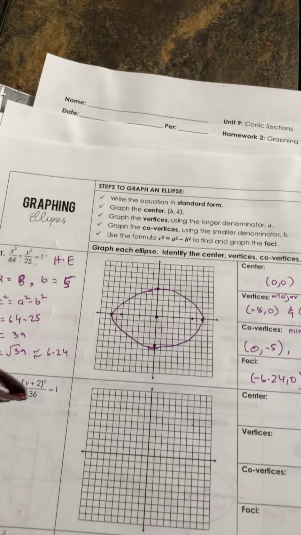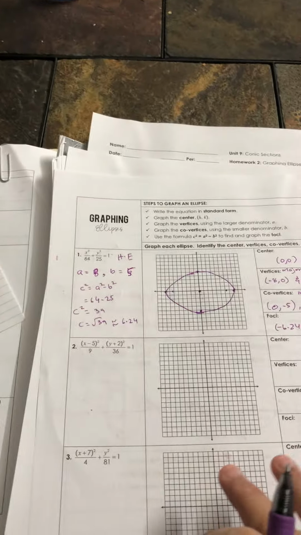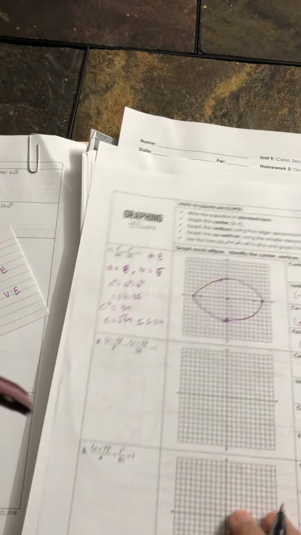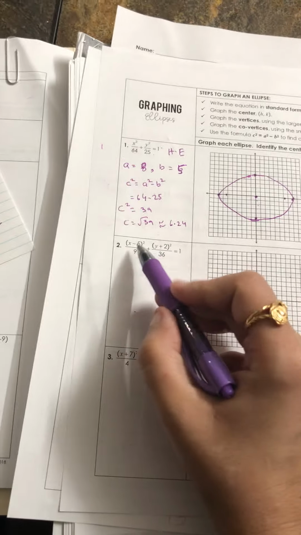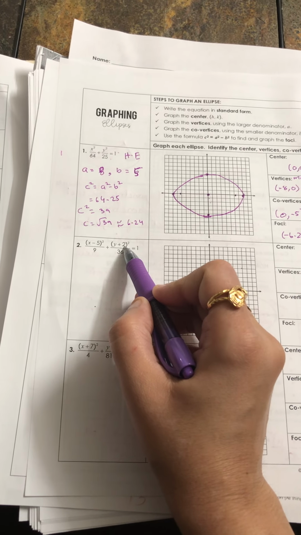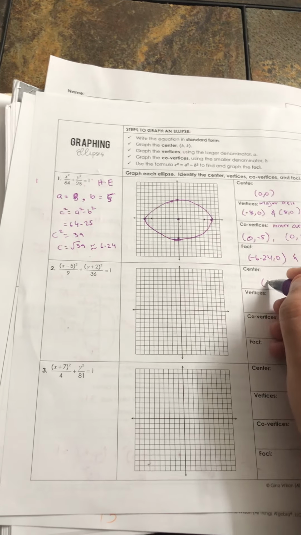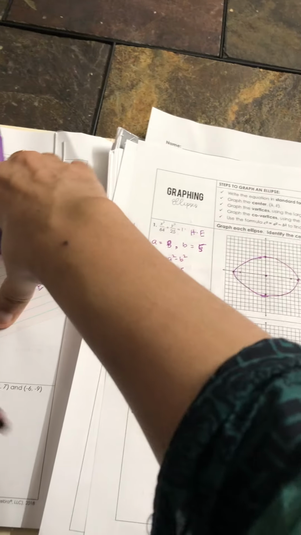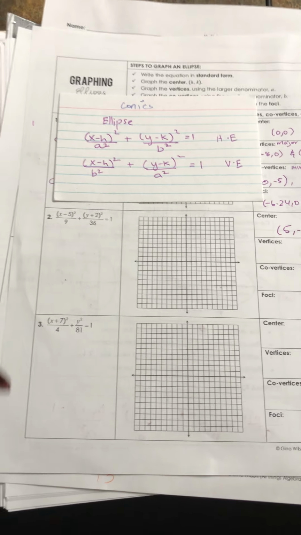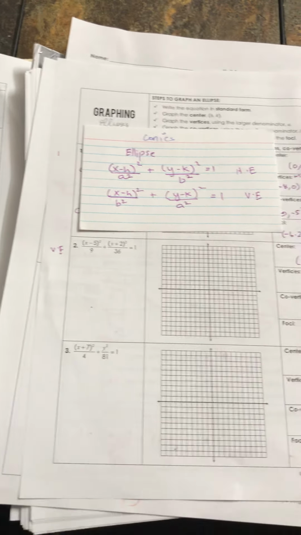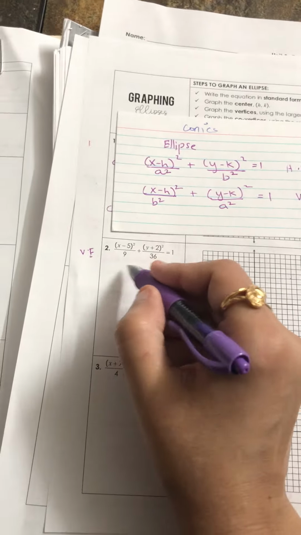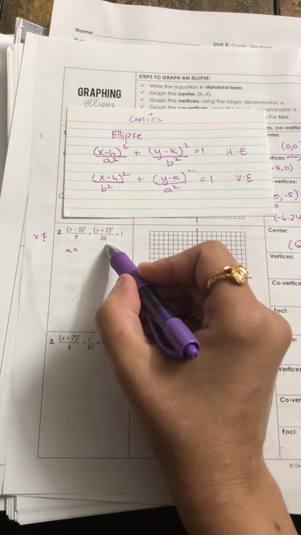Let's do one more. Let's do question number 2, because it has a different h and k. Here the center is (5, negative 2). Always compare it to the standard form. Now, is this a horizontal or vertical ellipse? It's a vertical ellipse because the larger number is under y, and that's what A is.